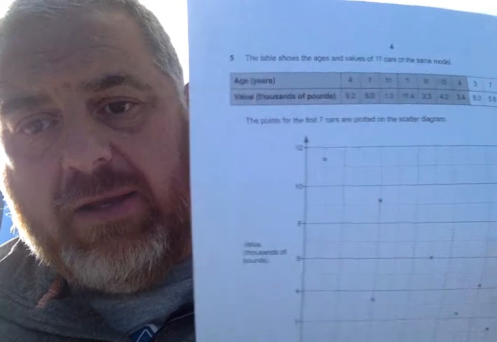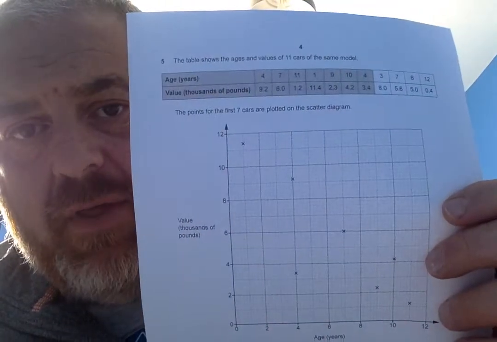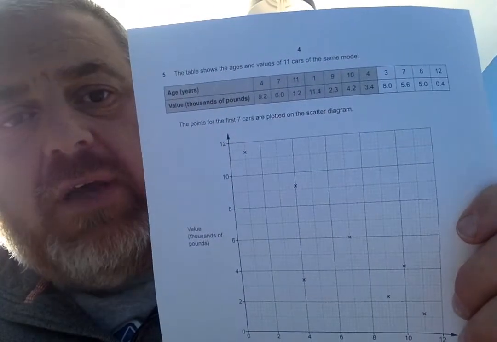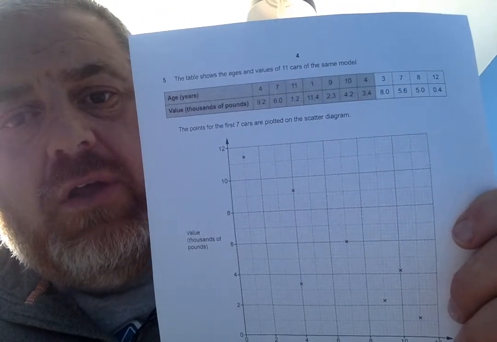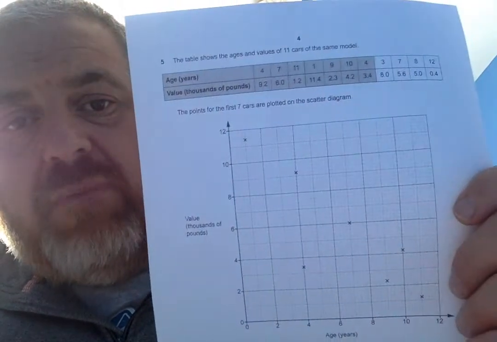Hi everyone, here's my next video on the higher paper that I'm just picking up and having a look and working through some questions. So this one is question 5 on the 2019 paper 5. So this is a scatter graph. The table shows the ages and values of 11 cars. The points for the first 7 are plotted on the diagram.